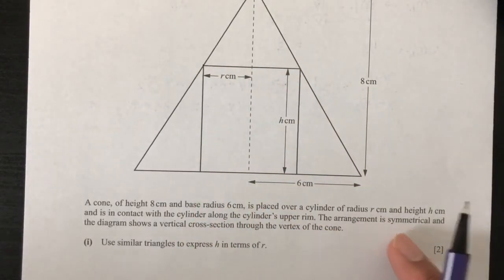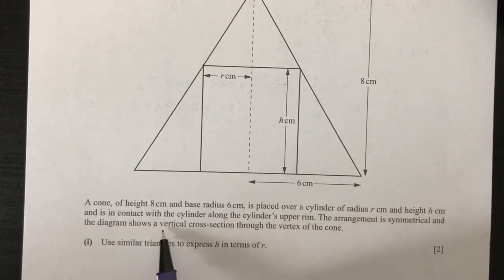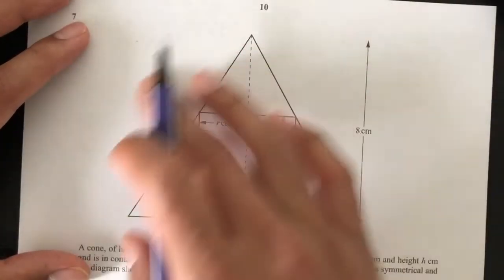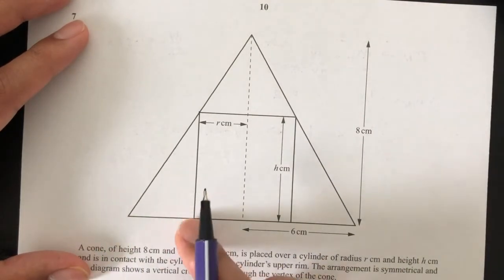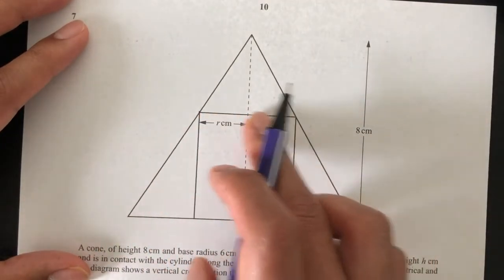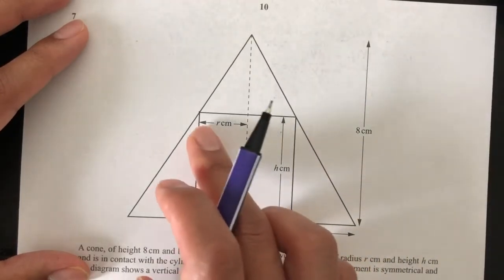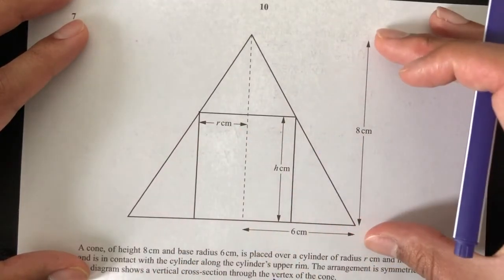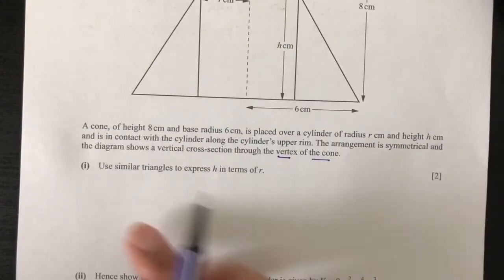The arrangement is symmetrical, and the diagram shows a vertical cross-section through the vertex of the cone. This is basically what you can see when you cut them. From the inside, you have the cylinder touching the two sides of the cone, and here we have the radius of the cone. This is the radius of the cylinder, and the height of the cone is given to you as well. That's okay, no big problem. Let's follow up with a question.